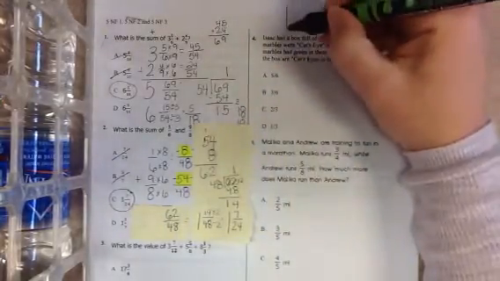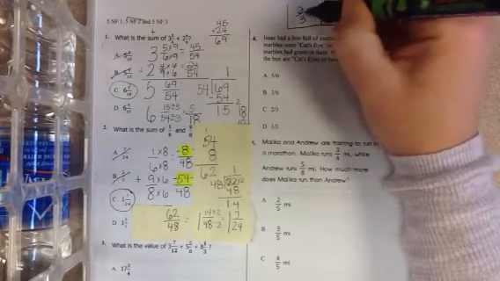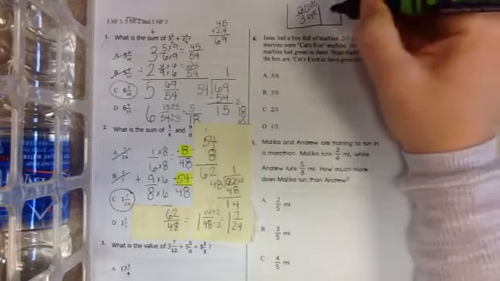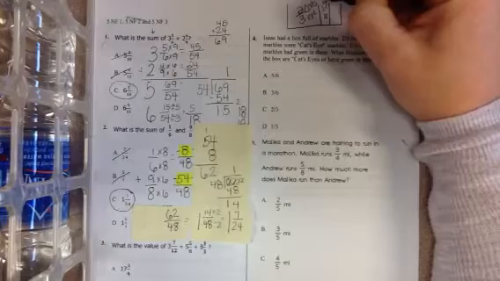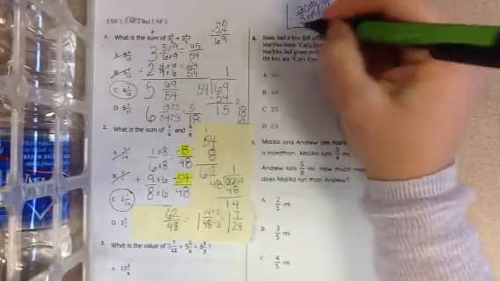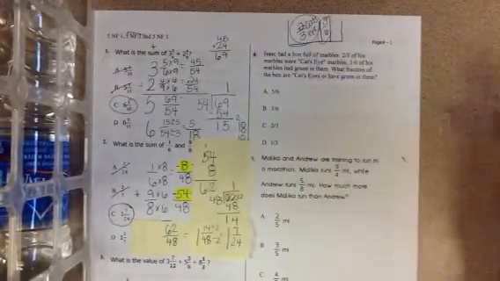So Isaac had a box full of marbles. 2/3 of his marbles were cat's eyes, and 1/6 had green. What fraction of them were cat's eyes or had green? Cat's eyes or had green. Some of you asked questions. You struggled with what to do on this problem.